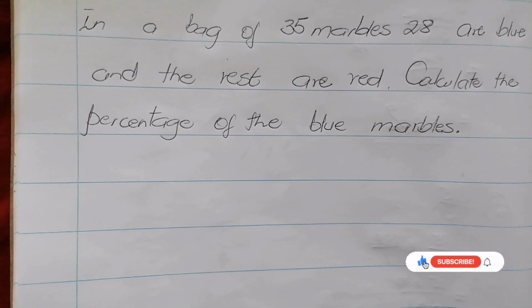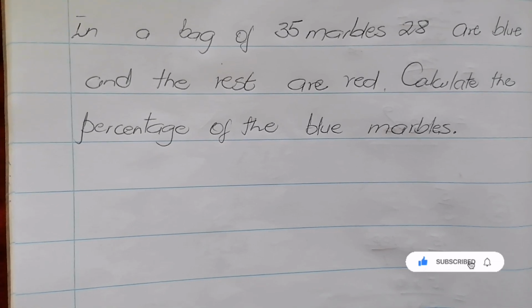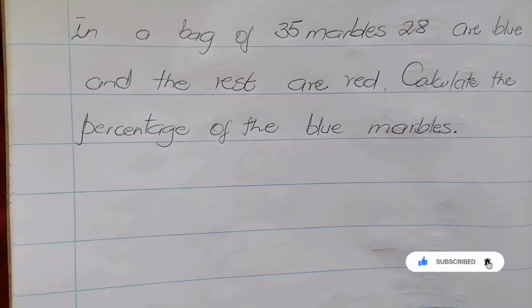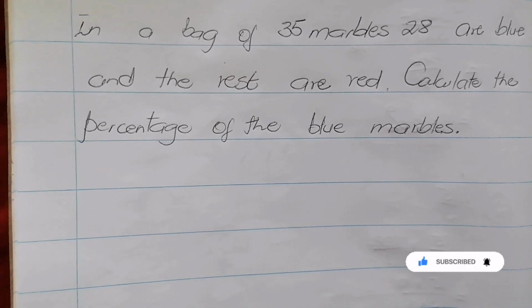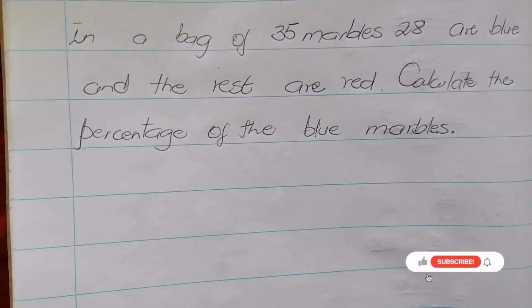Let's go to the next one. In a bag of 35 marbles, 28 are blue and the rest are red. Calculate the percentage of the blue marbles.